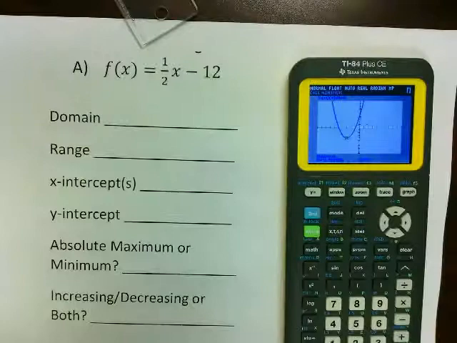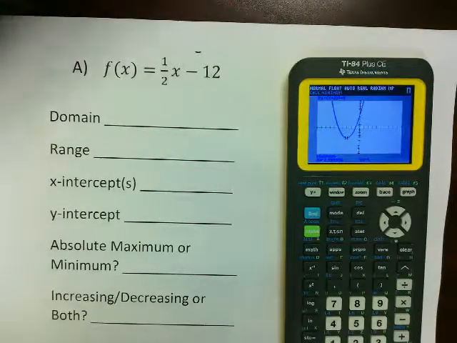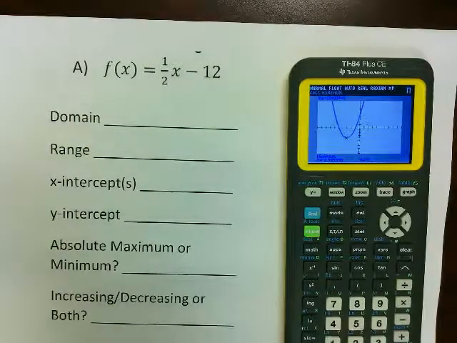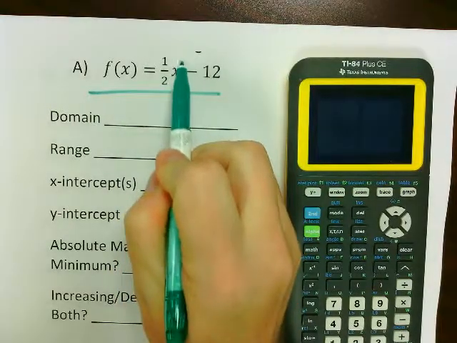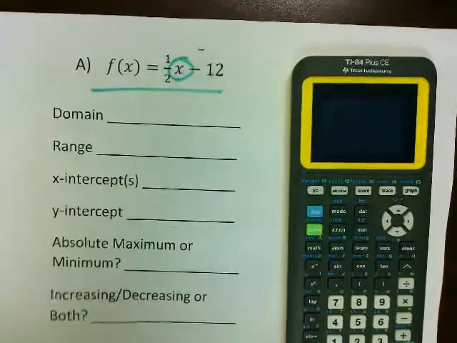Alright, hey guys. I wanted to go through and do a video for you on the key attributes of a linear function. So this is what's going to be on our quiz on Friday. I should be able to give you any linear equation, and you will know it's a linear equation because it will just have an x in the equation.